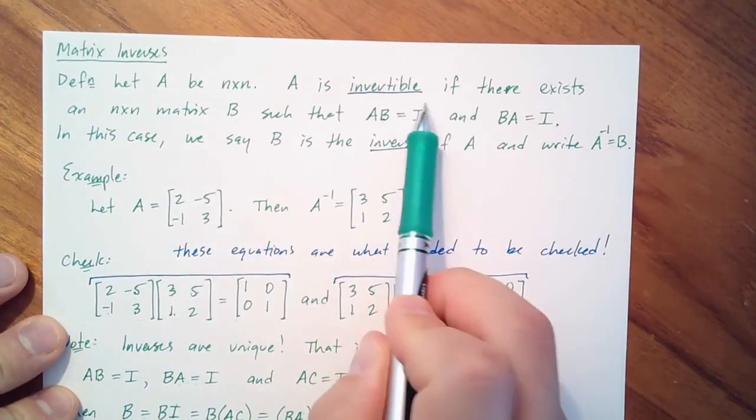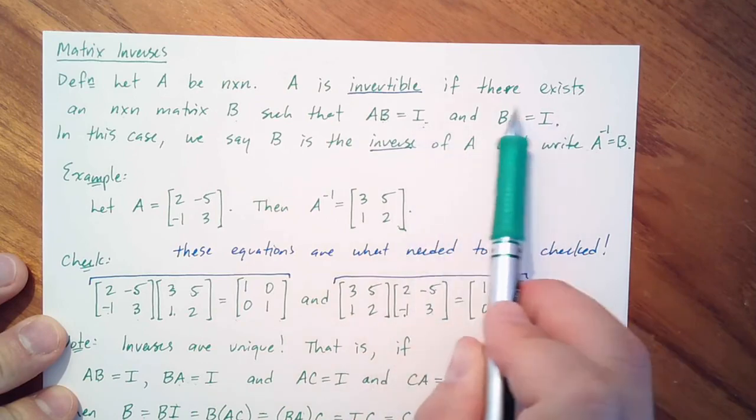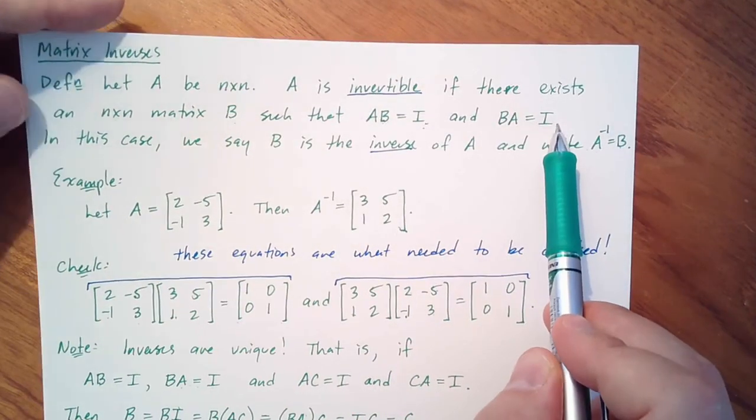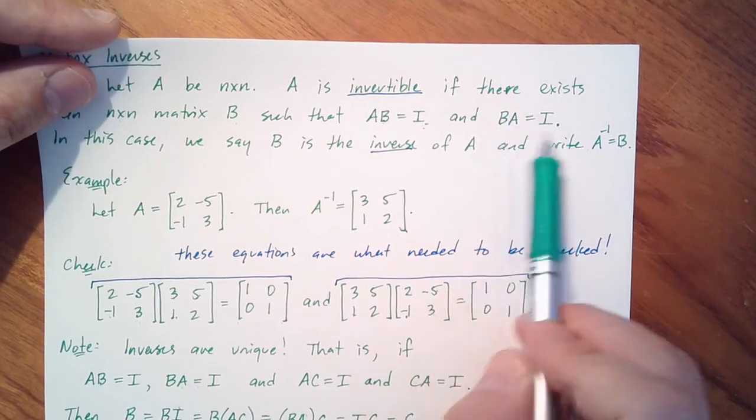So that is the end of checking that this statement is true, but we still should check the other one. I haven't got enough room on this page to do it, but we can do that on the next page. But this needs to be checked as well.